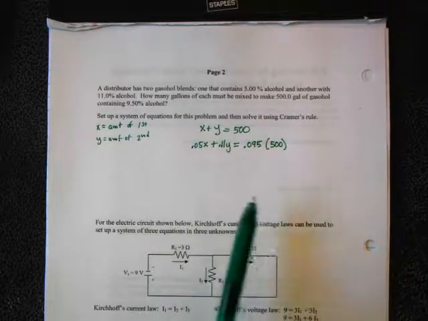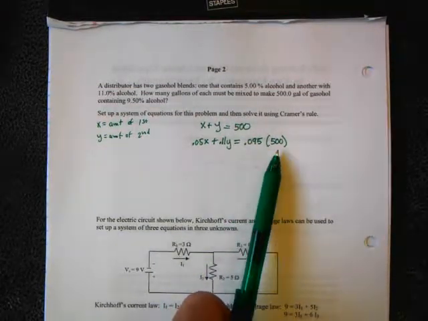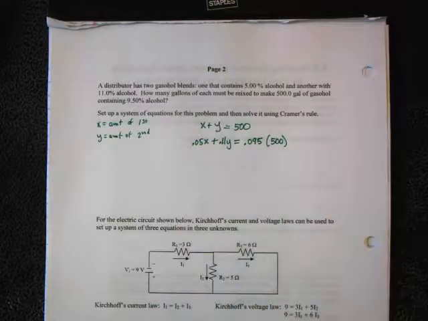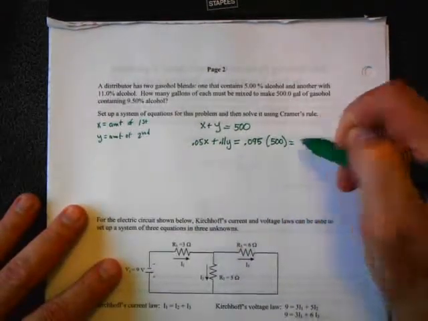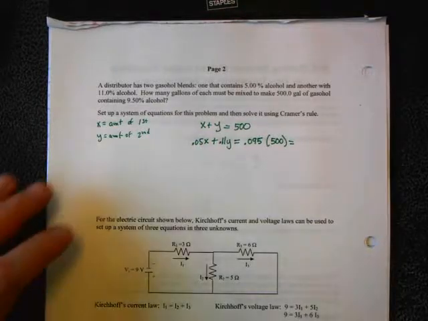That's a very common mistake. People just put the 0.095 over here. It's always going to be 0.095 times something. Percents always have to multiply something. All right, so quickly, grabbing my calculator here, what's 0.095 times 500? 47.5?